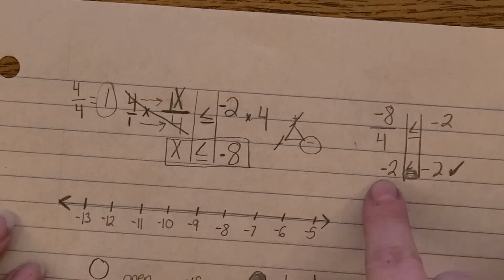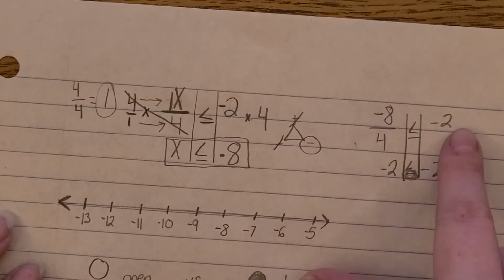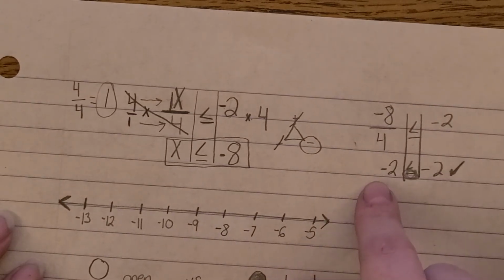Actually, that wasn't even the whole point. Did we get negative 2 when we did that? Yes, we did.